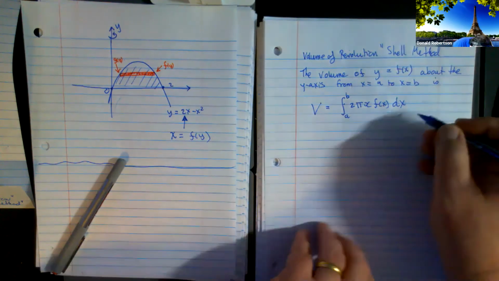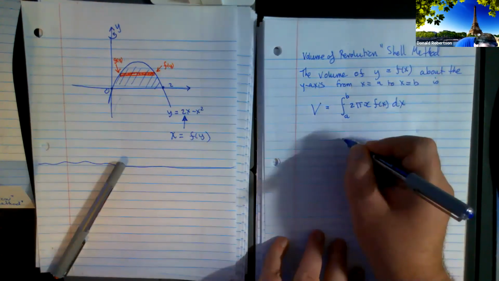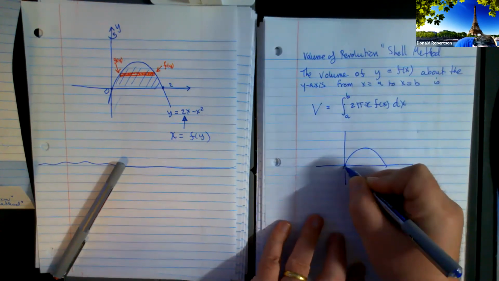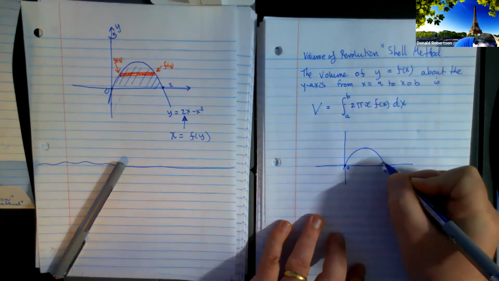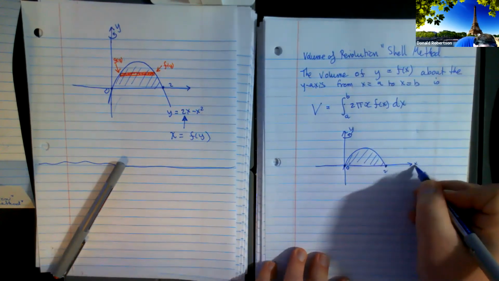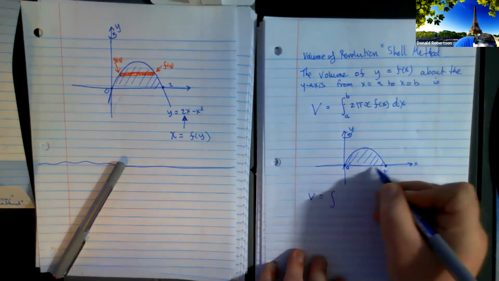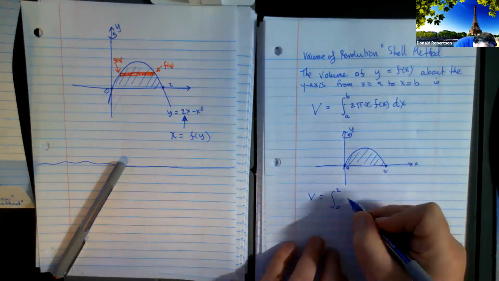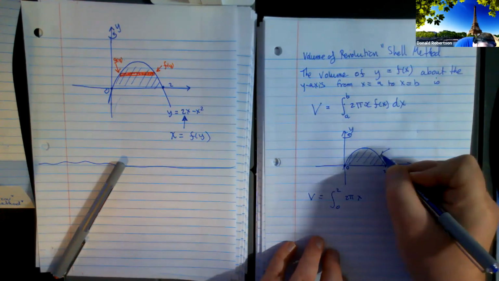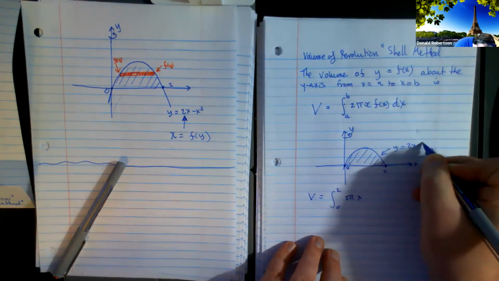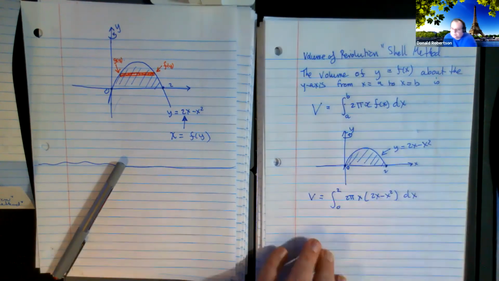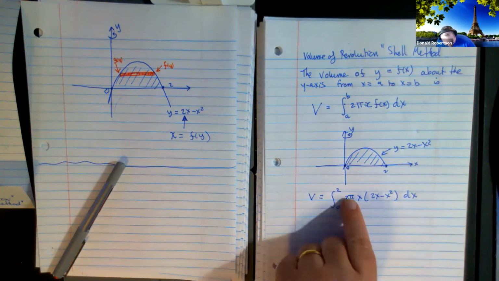So if I take, for instance, this question now, and it starts at 0 and it finishes at 2, and we're rotating it about the y-axis, then its volume is the integral from 0 to 2, the start and finish on the x's, of 2 pi x, this function is called what? 2x take away x squared, so f of x, dx. 2 pi x f of x dx.